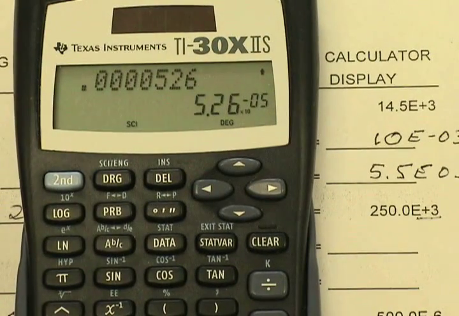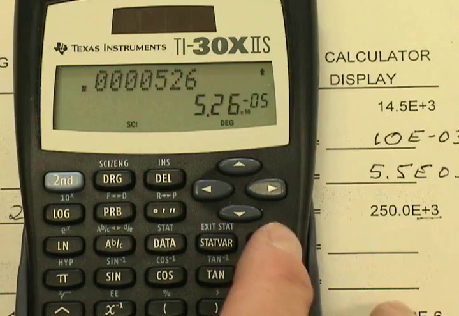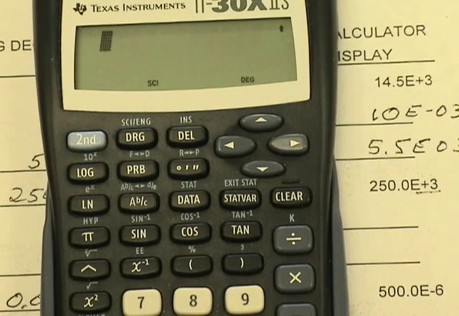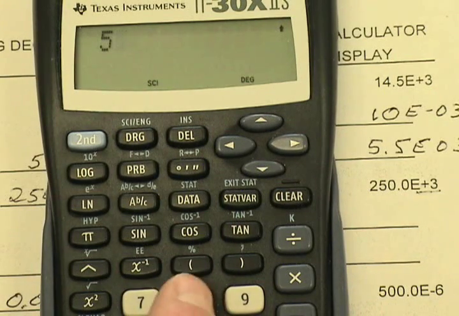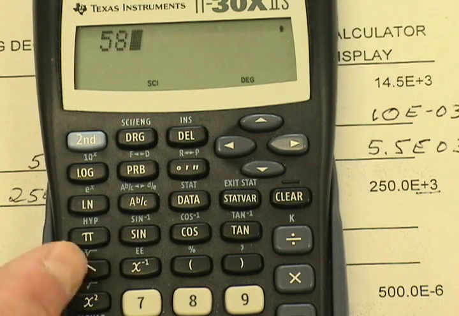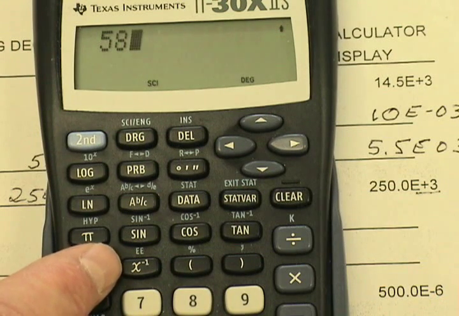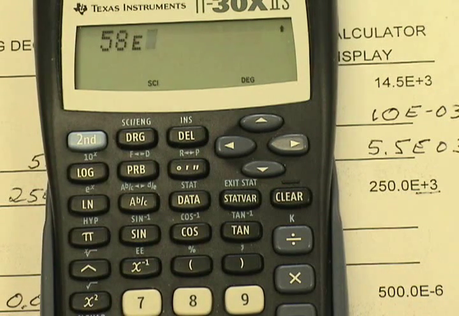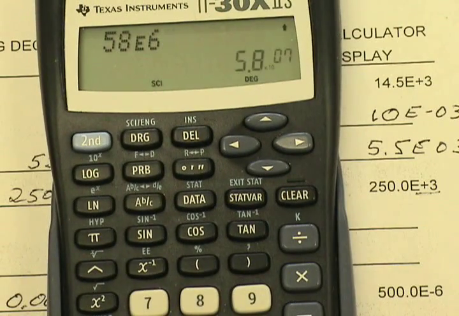On this same calculator, if we want to enter a number in using the metric prefix, let's try that. Let's try 58. Sorry, clear that. Let's put in 58 mega. 58. Now how do we enter in mega, or 10 to the 6th? In this case it's this little EE button right here in blue, so second EE. Now the other calculators said EXP. These calculators from Texas Instruments, EE. 58e to the 6th. So there's 58 meg.